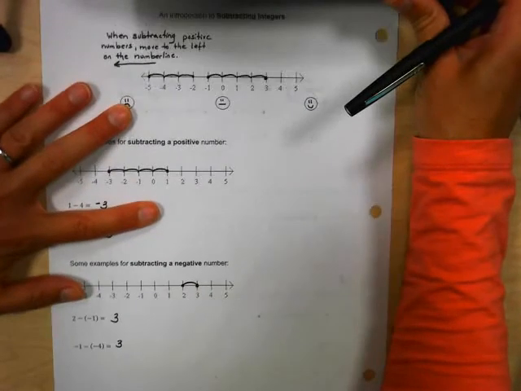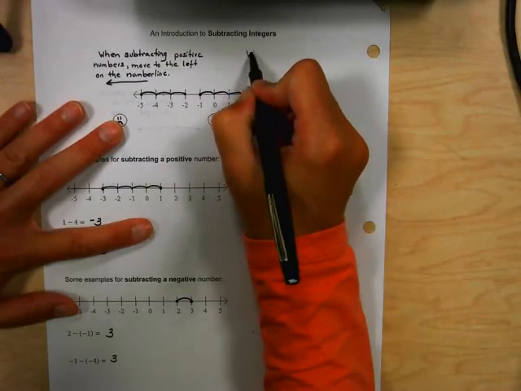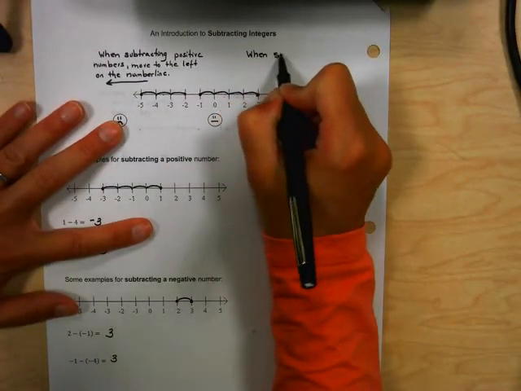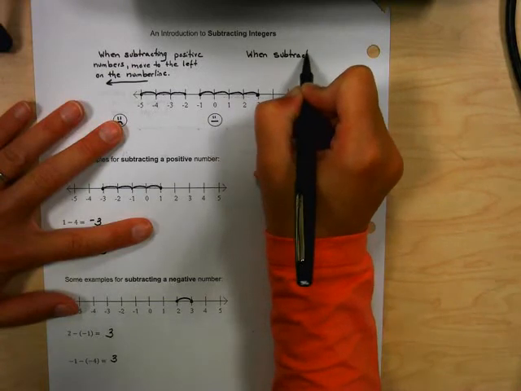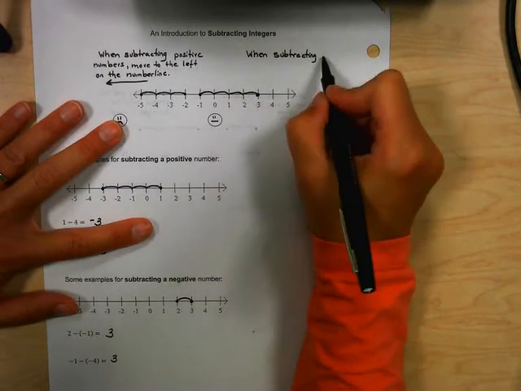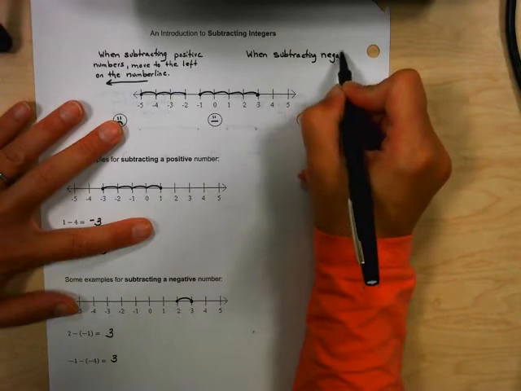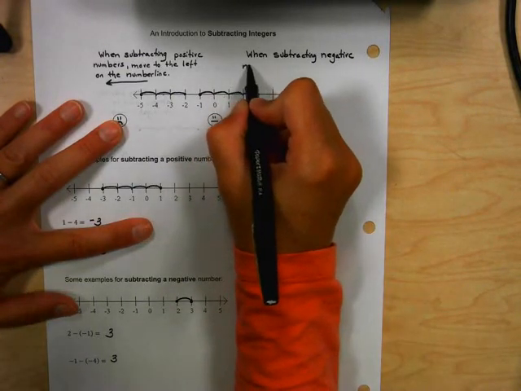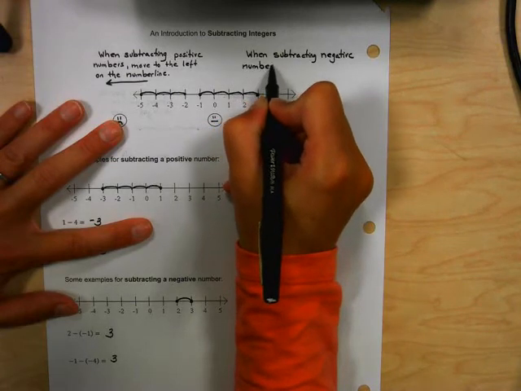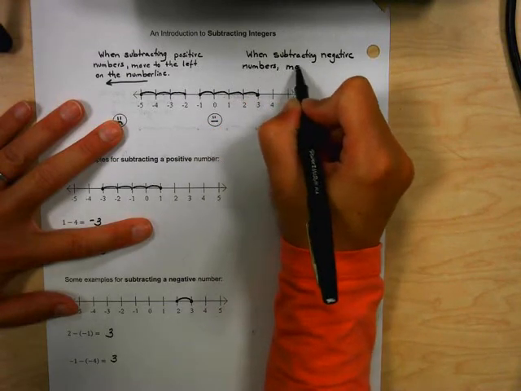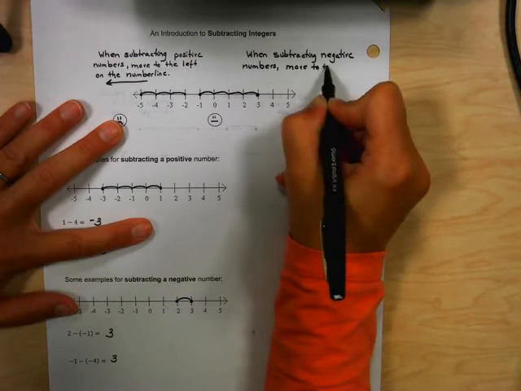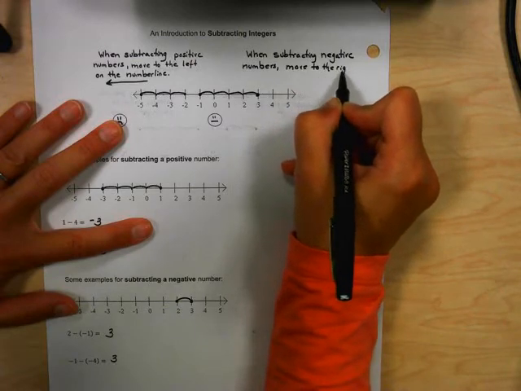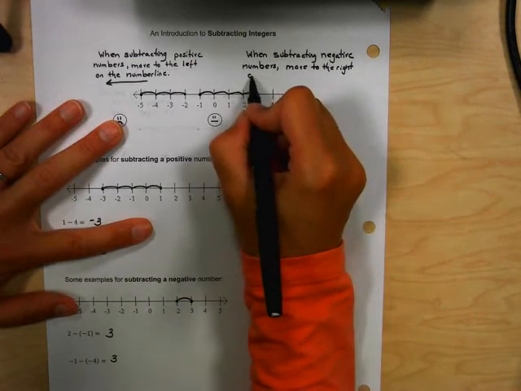So let's write that down up here. When subtracting negative numbers, move to the right on the number line.